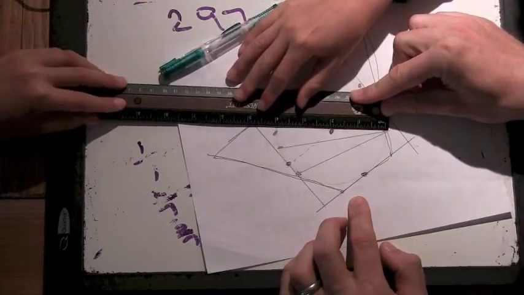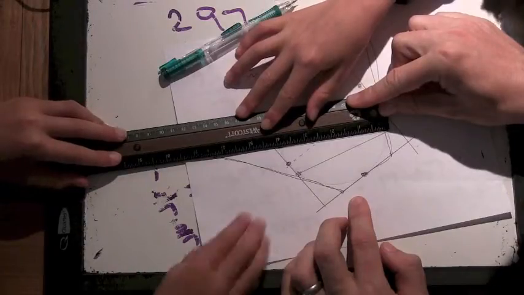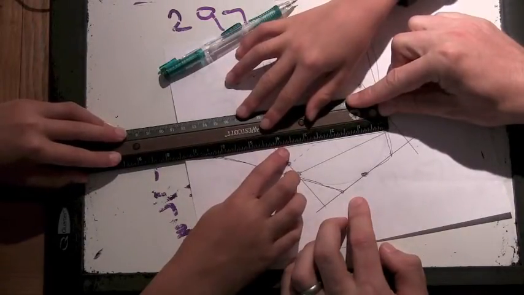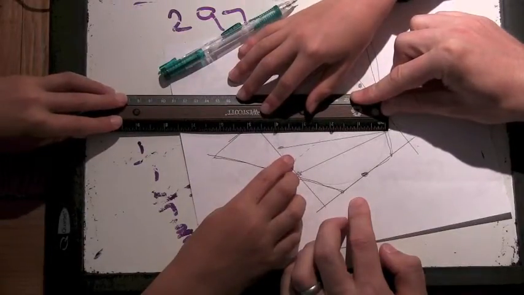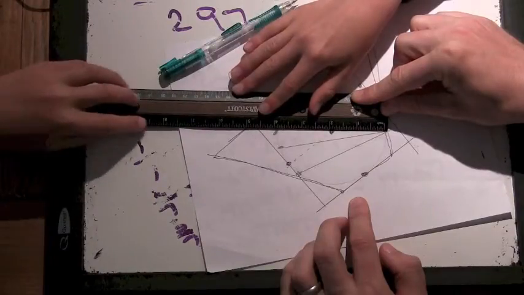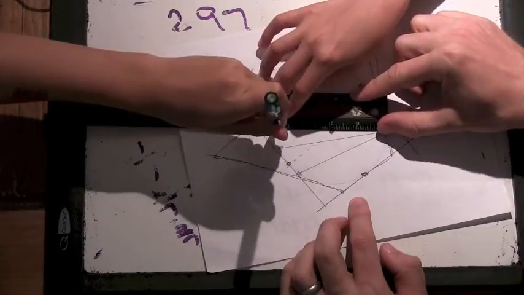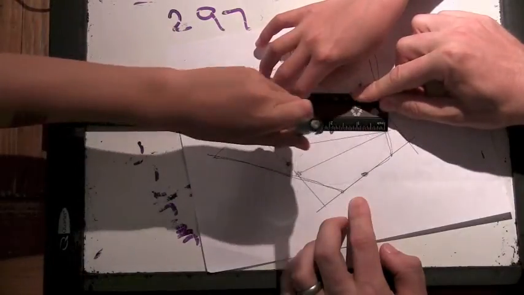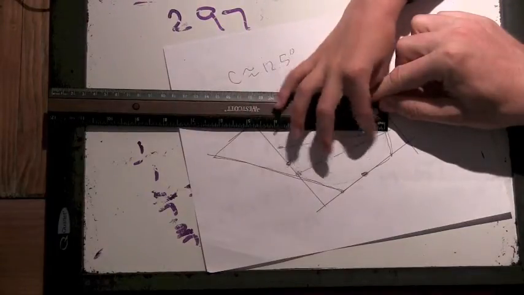Well, let's see. It's going to have to be bigger than this. We're going to have to travel this way a little. Okay. Well, maybe if we check it here. All right. Why don't you draw that in? All right. How long is that? That's around 4 inches. It's about the same as this.